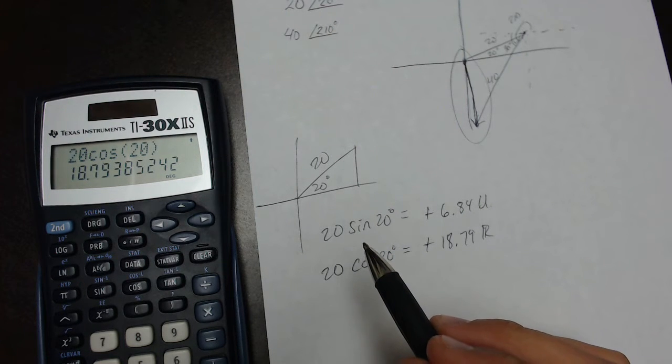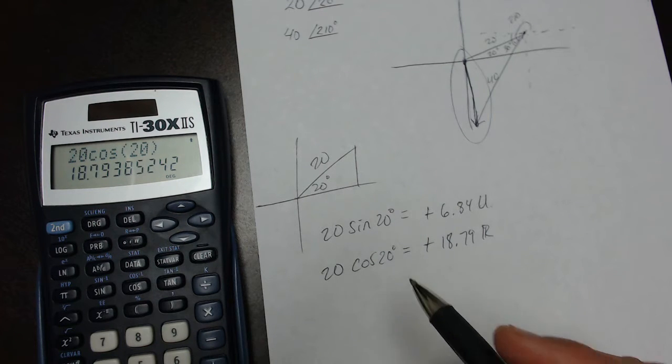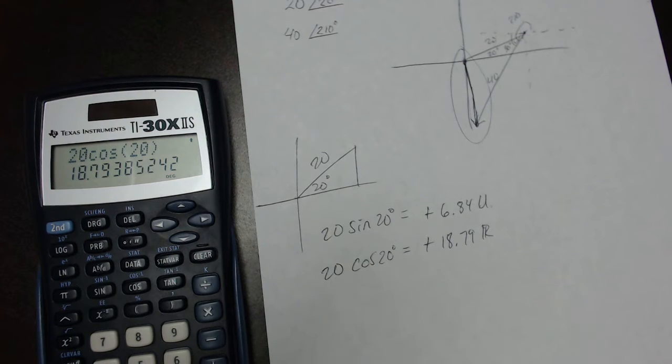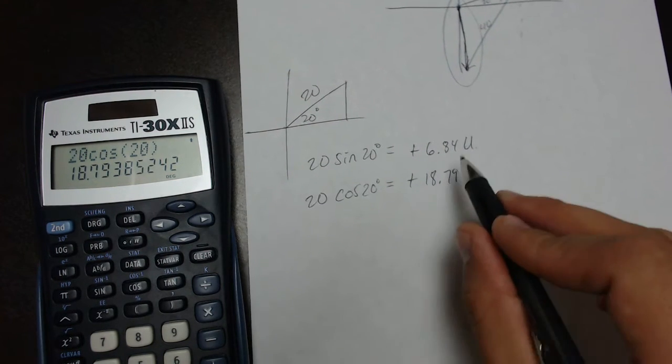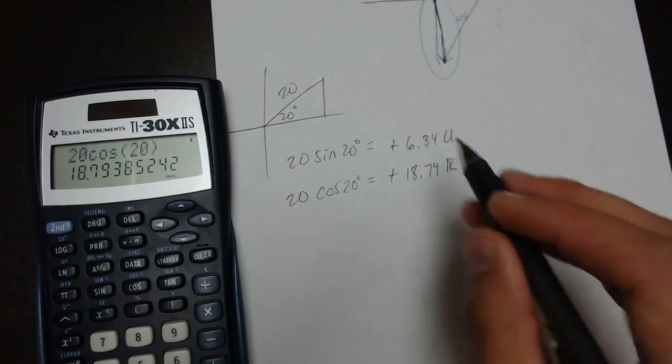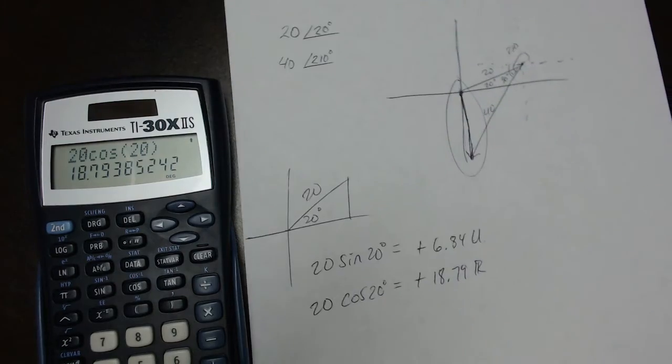If you need a refresher on that, go back and watch the video on polar coordinates, grid coordinates, and how to compute opposite and adjacent sides of right triangles. So that's our first one in rectangular coordinates. We've got 18.79 r plus 6.84 u. Now let's go to the second one, 40 at 210.